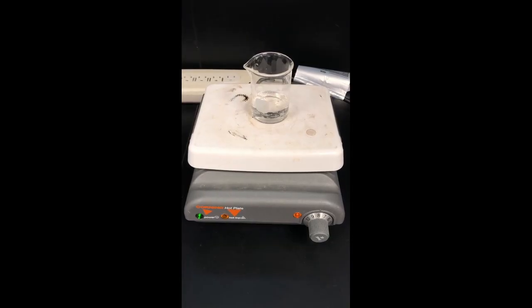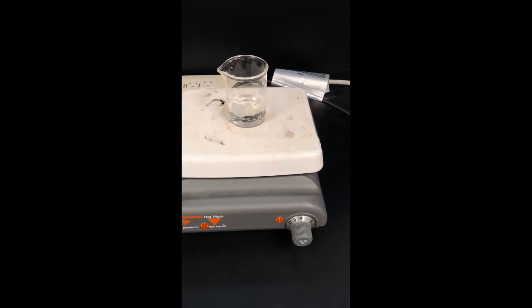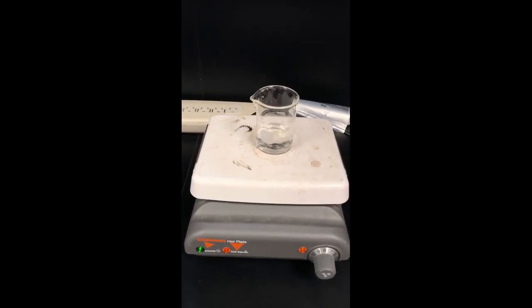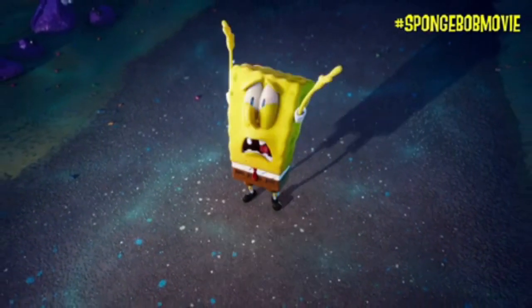First, we warm up the water using a hot plate. There are 30 milligrams into the beaker, and we leave it there until it gets warm, not boiling. Why does it need to be warm, you might ask?